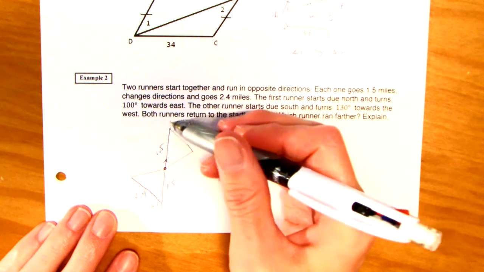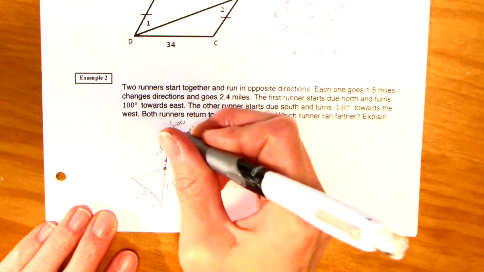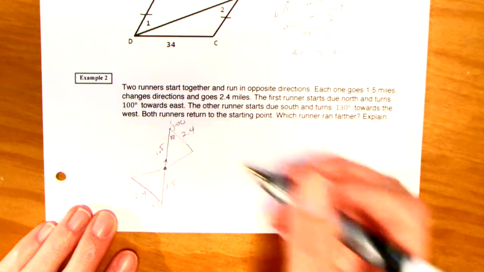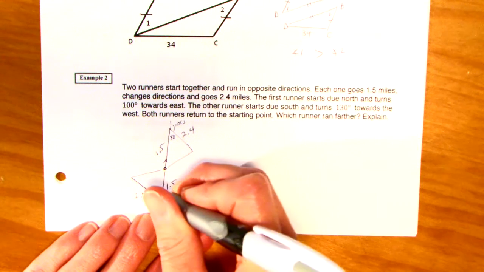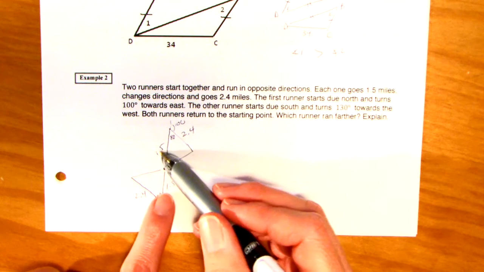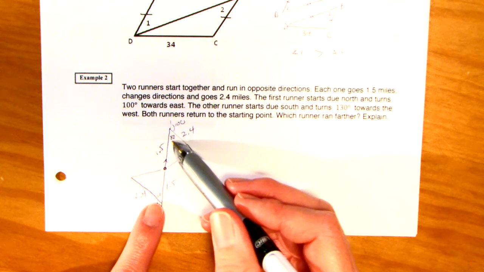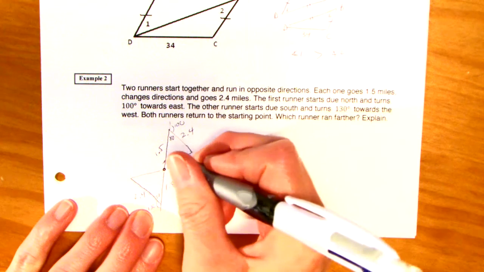This runner went 100 degrees. Well, we have a straight line here. So if this is 100, this is 80, because remember they're a linear pair, supplementary. This is 130 degrees, so that means this is 50. Well, look at this. I have congruent sides, and look at the included angle. This angle is smaller than that one, so that means this is my longer side.